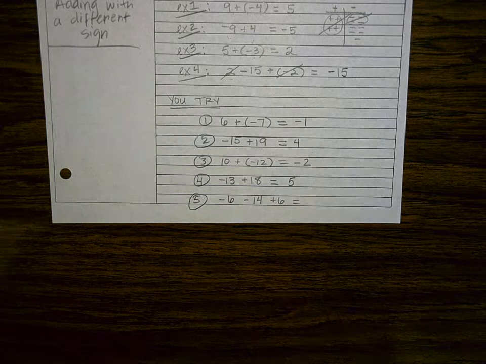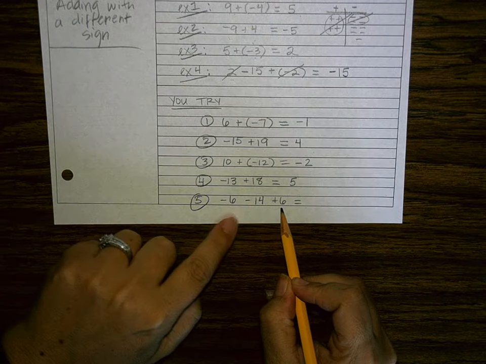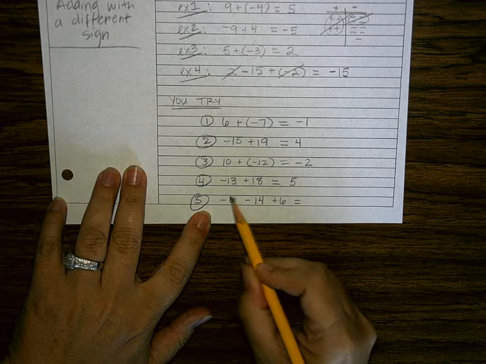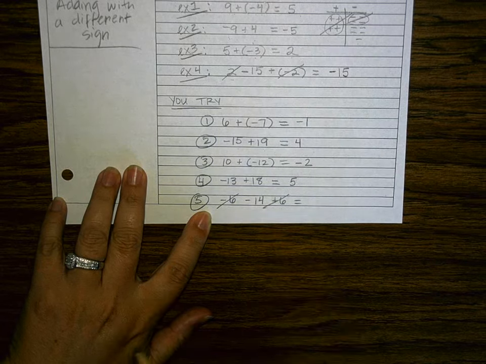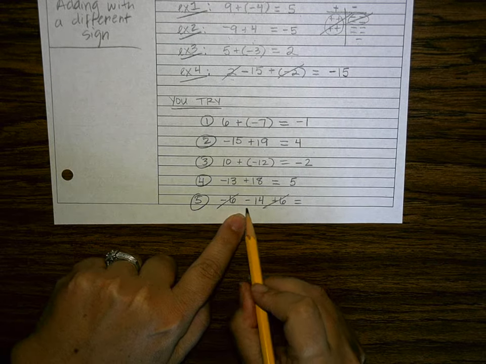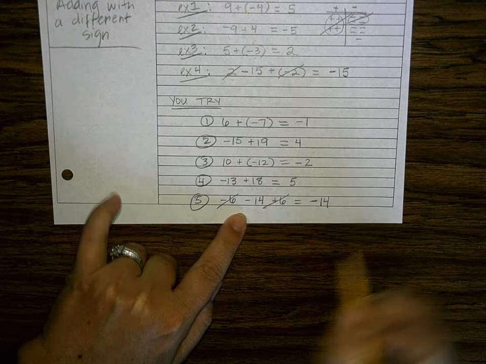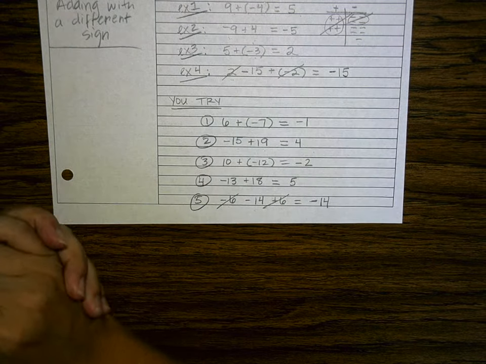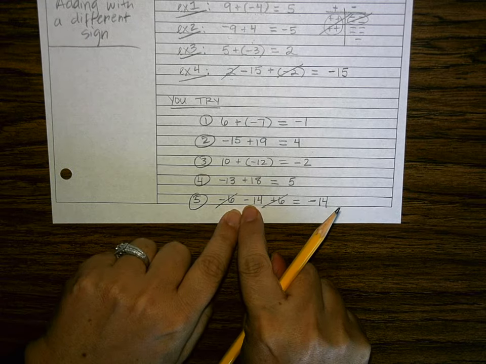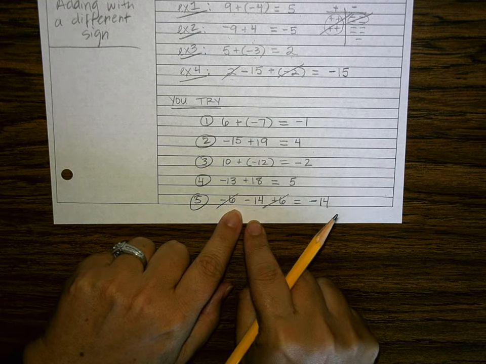Okay. There's a negative 6 and a positive 6. Oh, those are additive inverses. They make 0, and what's left over? Negative. Don't forget it. What? There's a negative? Same thing.